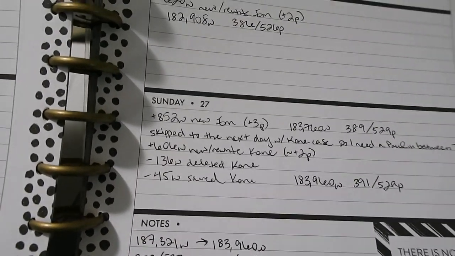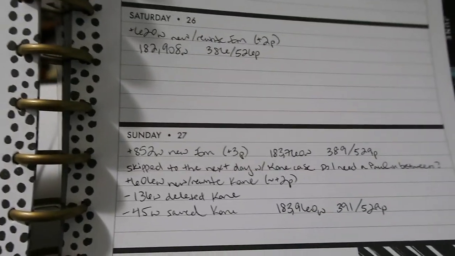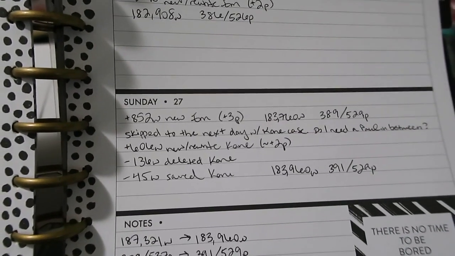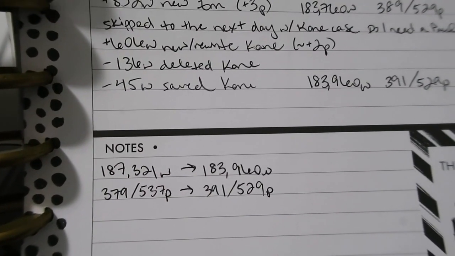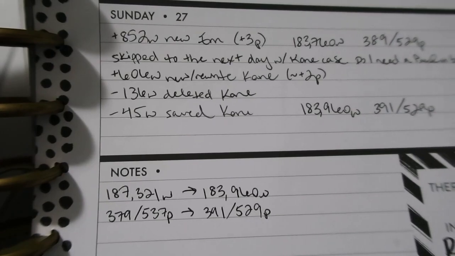doing a lot of work in a lot of different sections. Here was me writing some new stuff and trying to figure out. So right now I'm at 183,000, and that's kind of where I'll be at for the end of the month. All right, so that's everything.